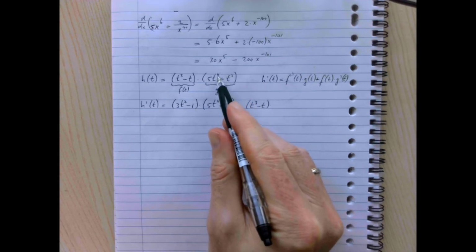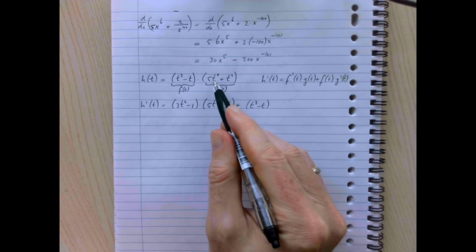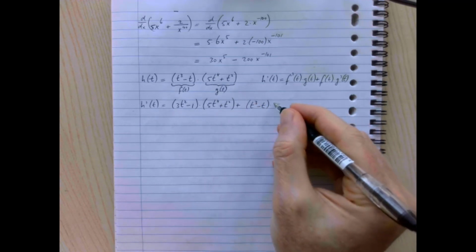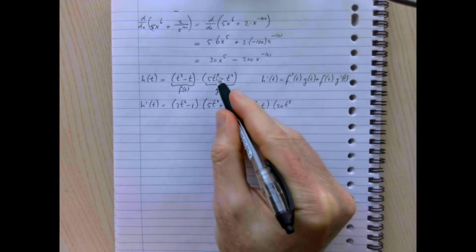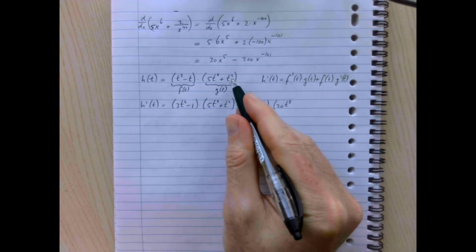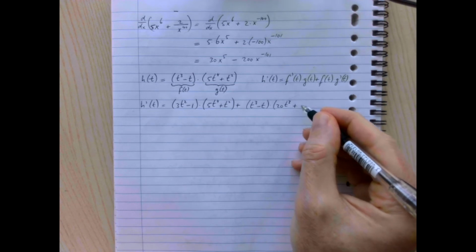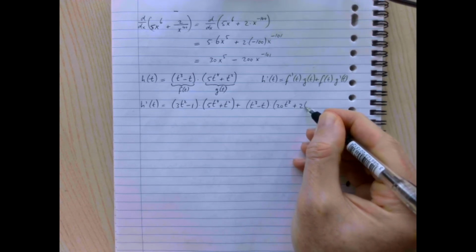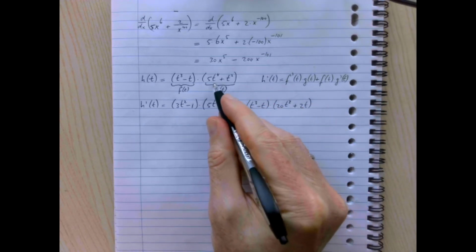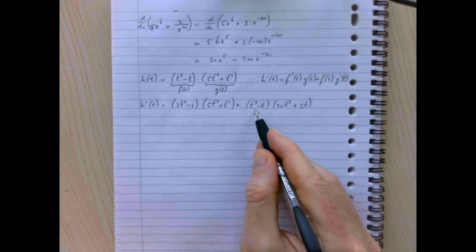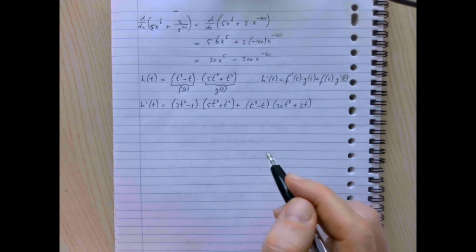So what's this derivative? Well, it's 5 times 4 times t to the third, so 20t to the third. So I'm reducing the power by 1 here, and this one's even simpler. It's 2t. So this second bit is of course g prime, the derivative of this bit. We multiply it by f itself.